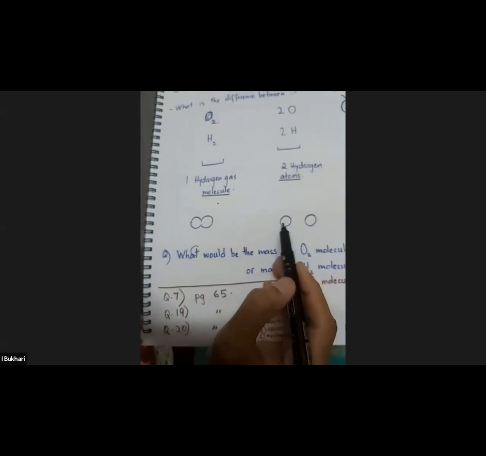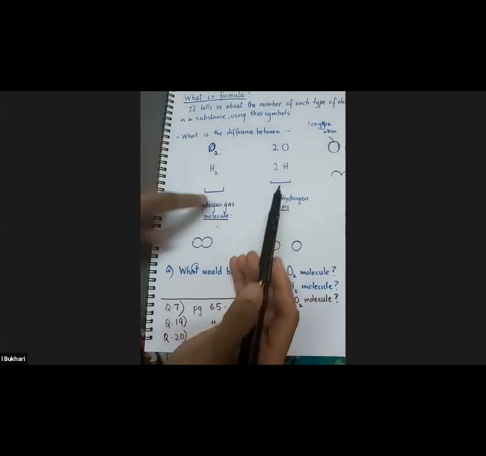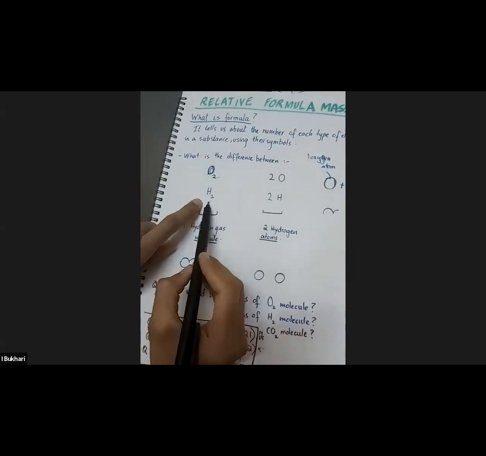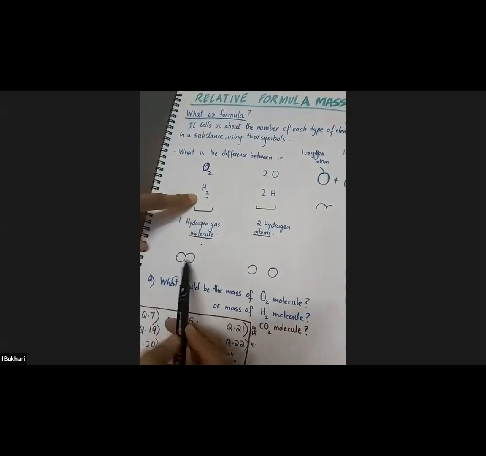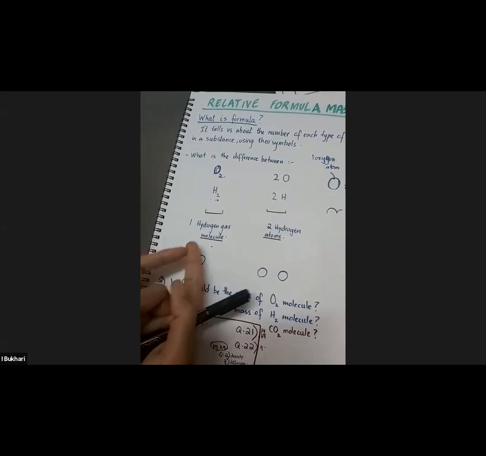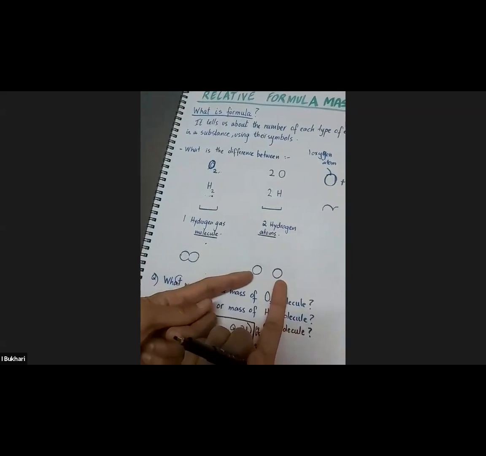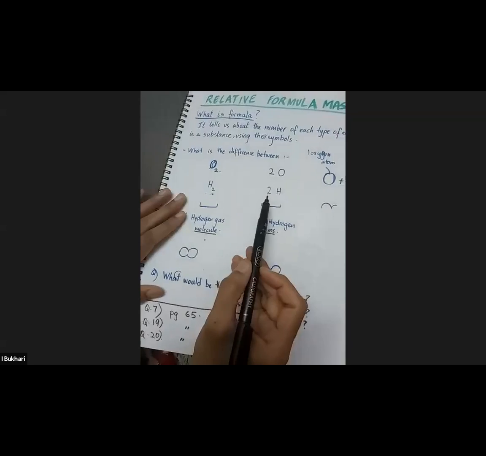So this is one hydrogen gas molecule. These are 2 different hydrogen atoms. I have taken 2 examples, oxygen and hydrogen. Same thing for hydrogen as well: this is one molecule of hydrogen, 2 atoms joined together, and these are 2 different hydrogen atoms.